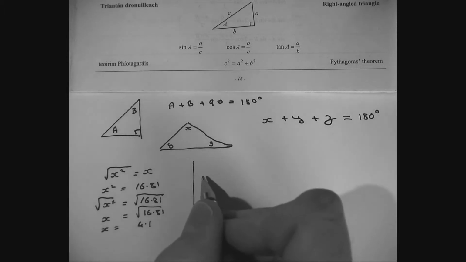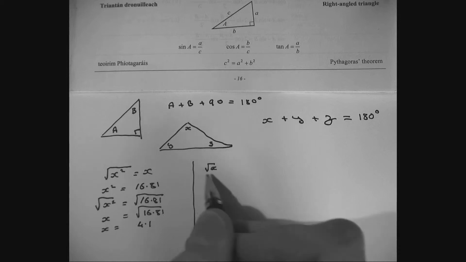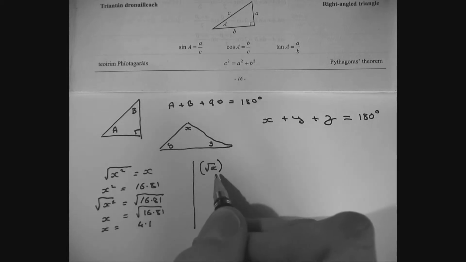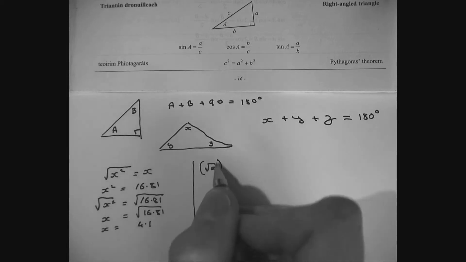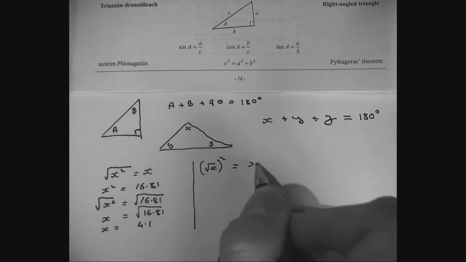If we are given the square root of x, we can undo that or get rid of the square root by squaring it. So the square of the square root of x equals x.